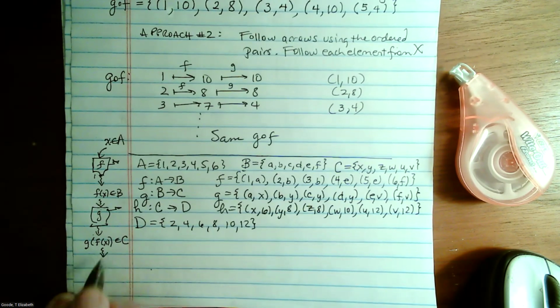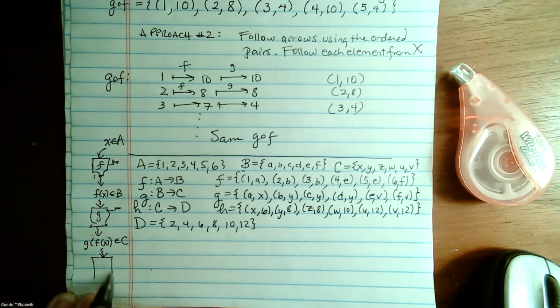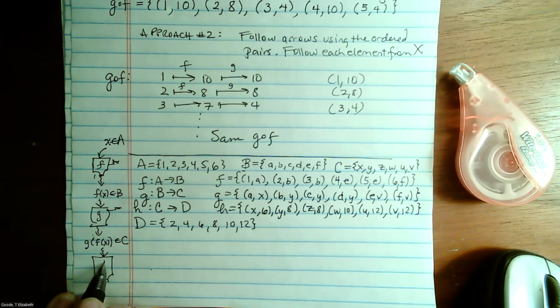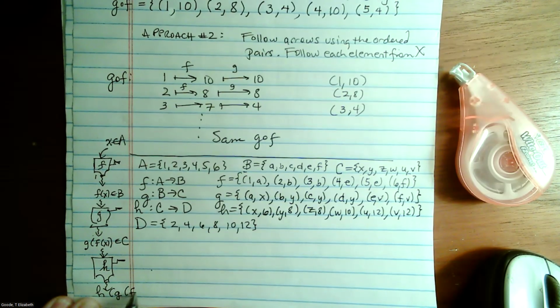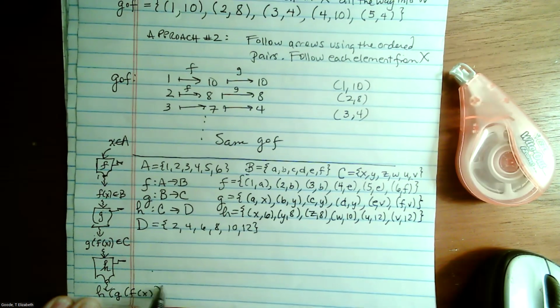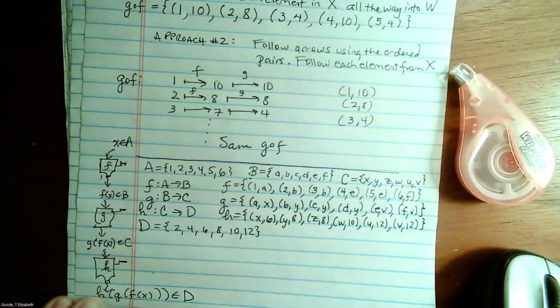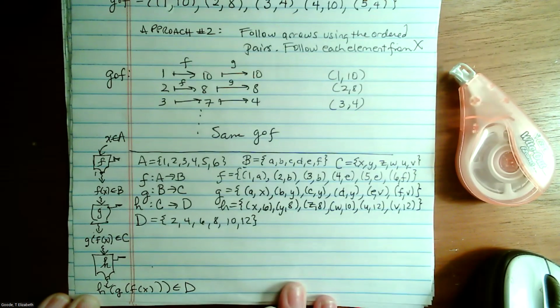Well, that element of C can then drop into H, because H maps out of C into D, and we'll have H of G of F of x. And that's an element of set D. Does that make sense? Yeah.